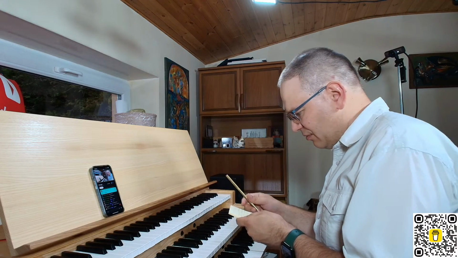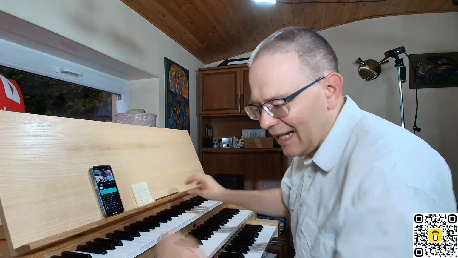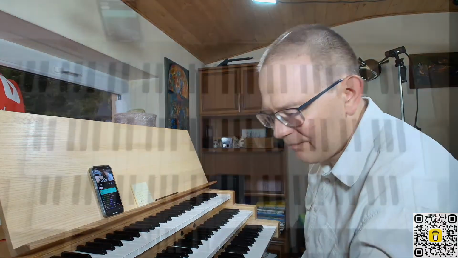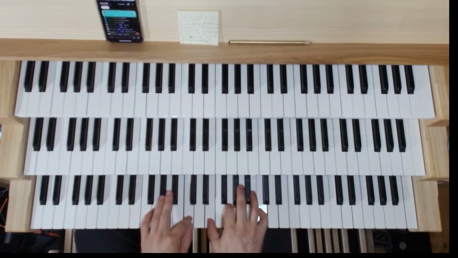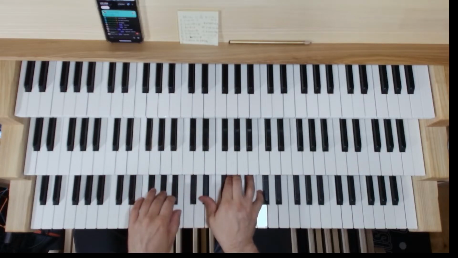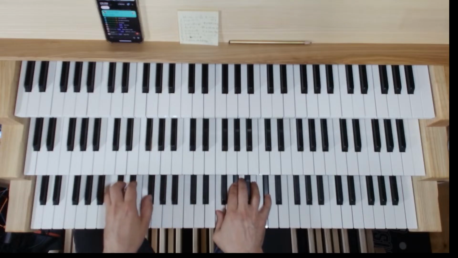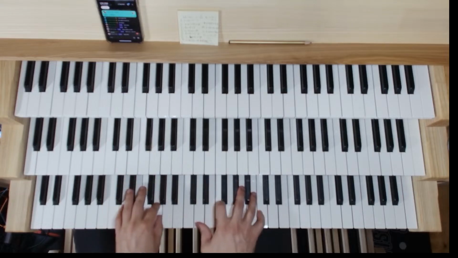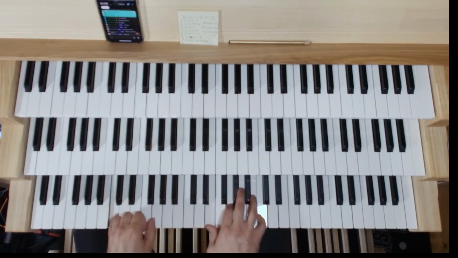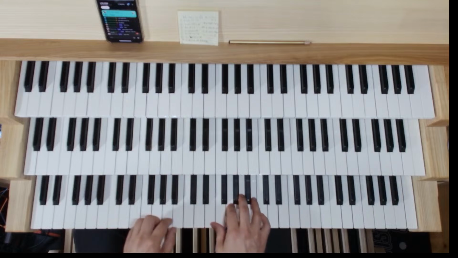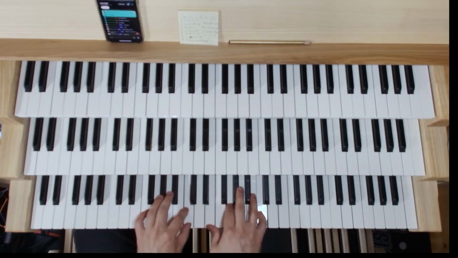Oh, let's do some dark progression. Starting on C major. That's a little too much. So maybe let's do this.